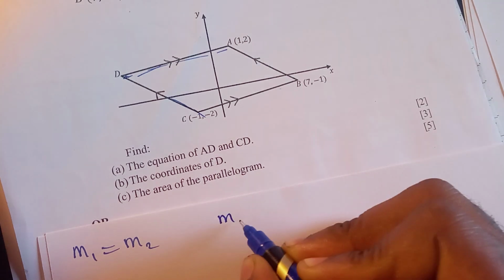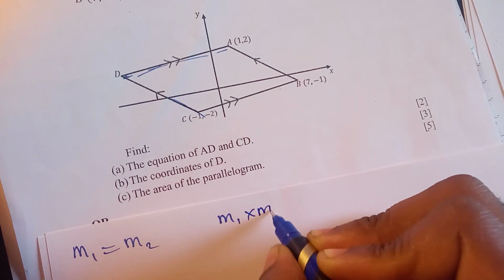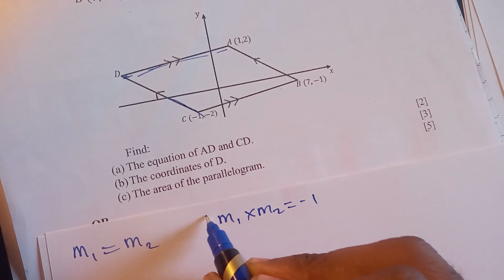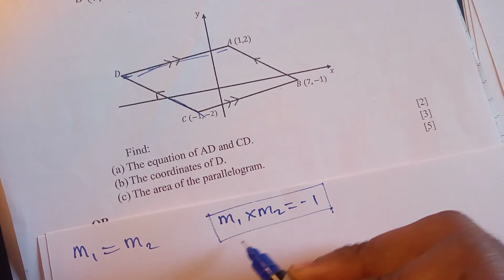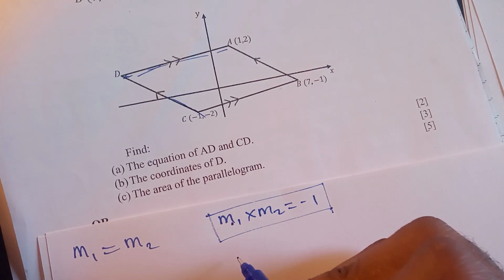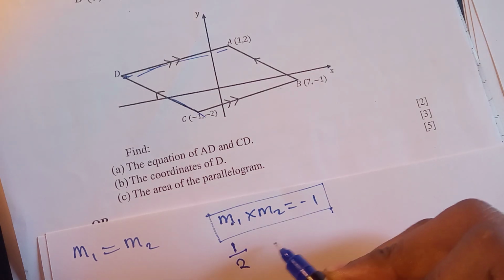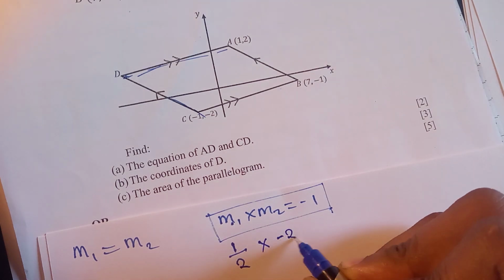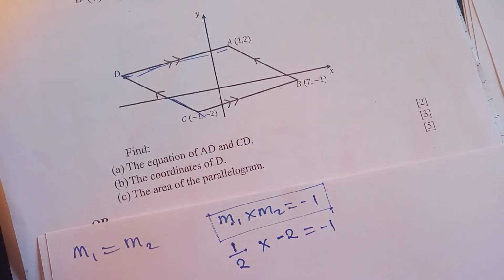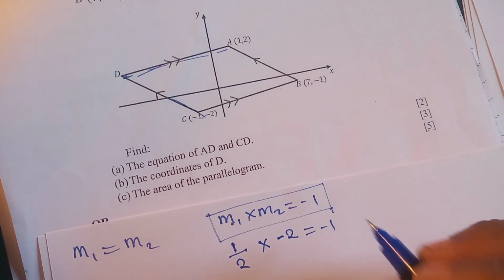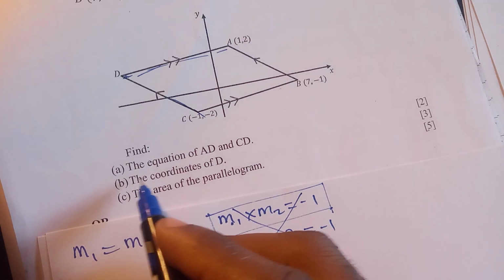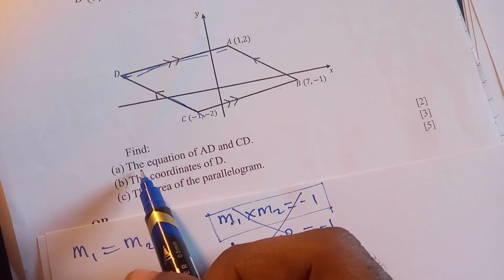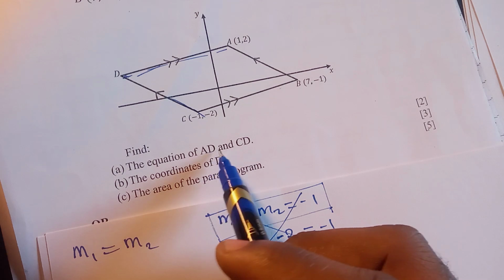You don't use this concept because it is only used when you have two perpendicular lines. When you have two perpendicular lines, if the gradient of one is 1 over 2, then the other gradient will be -2, so that the product is always equal to -1. So this is not applicable here. Let's solve. Find the equation of AD and CD.